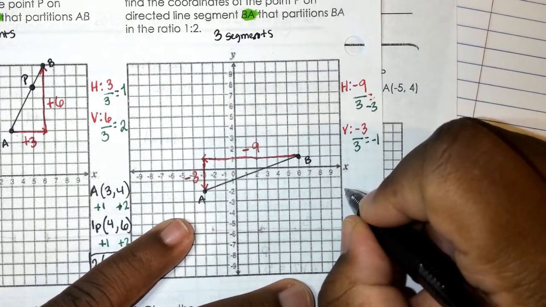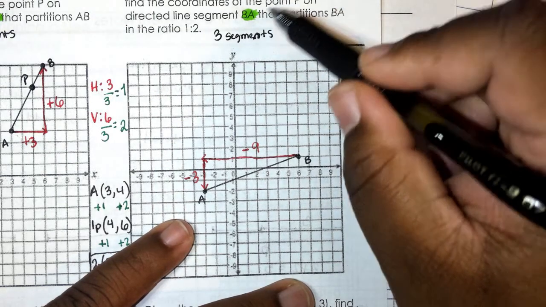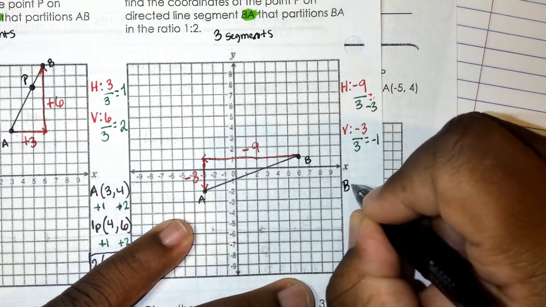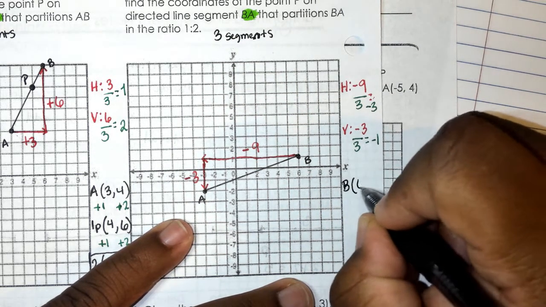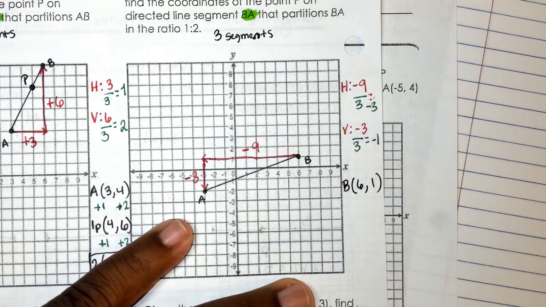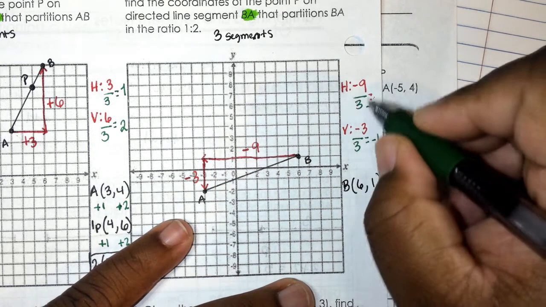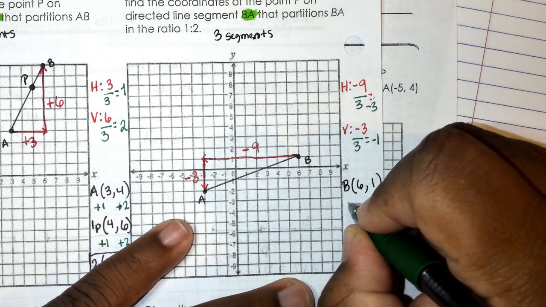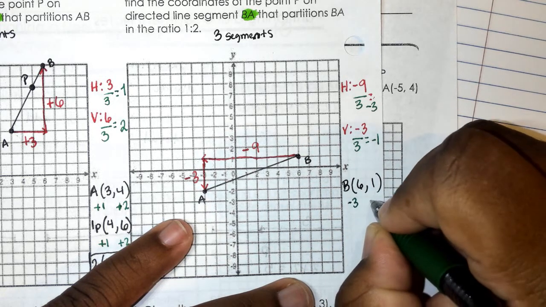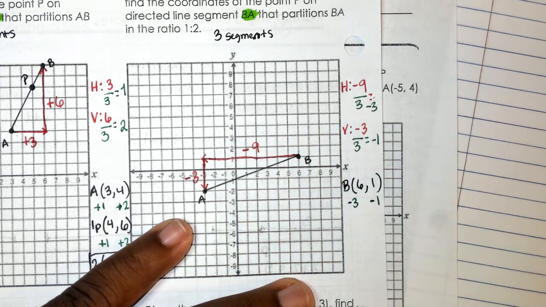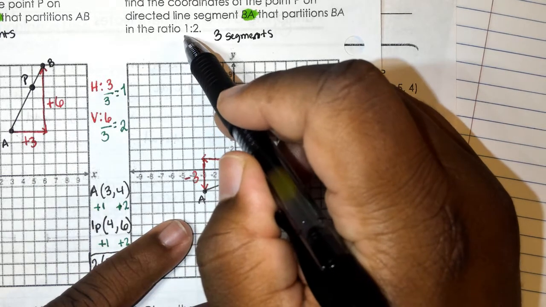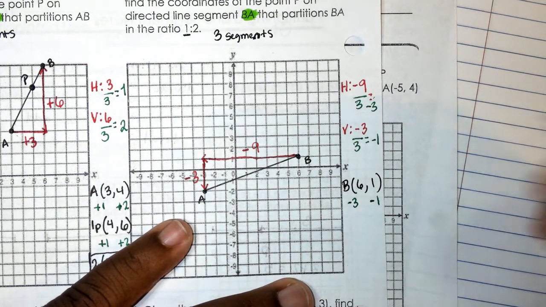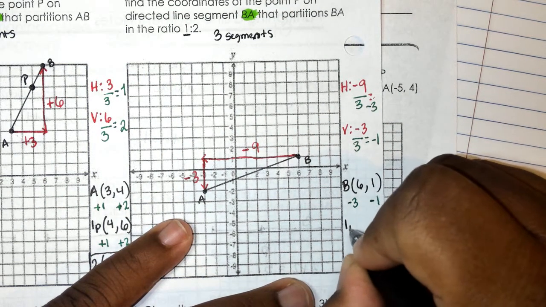So after I get those, I go to my partition point that I'm supposed to start at, which was B. It went B to A, so B for me, and they got it written right up there at the top. B was at 6, 1. And then from there, I want to partition my line using my horizontal change and my vertical change. Horizontal change, once again, is my change in X. My change in X was minus 3. My change in Y was minus 1. On this one, my split is 1 to 2. So all I have to do is do one partition to get to the point I need.